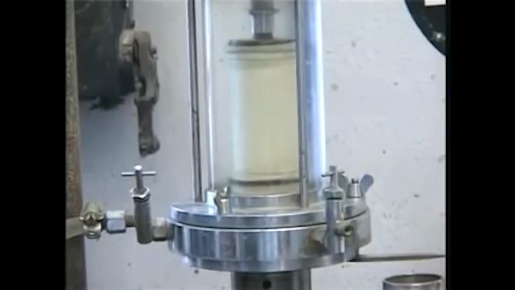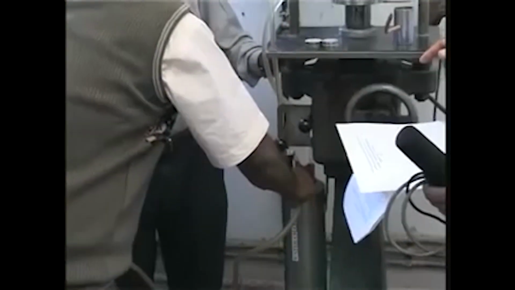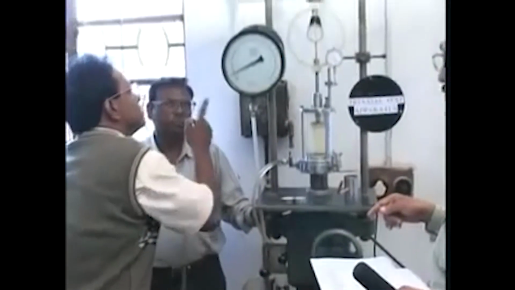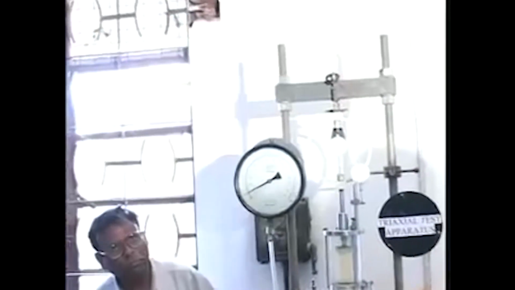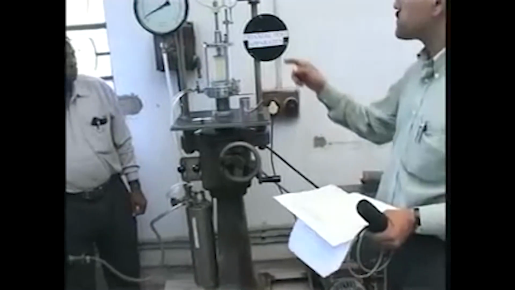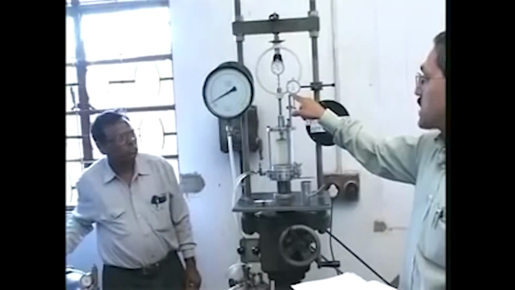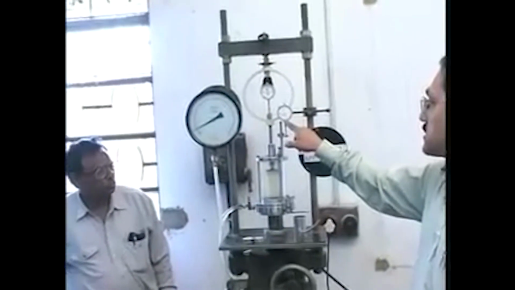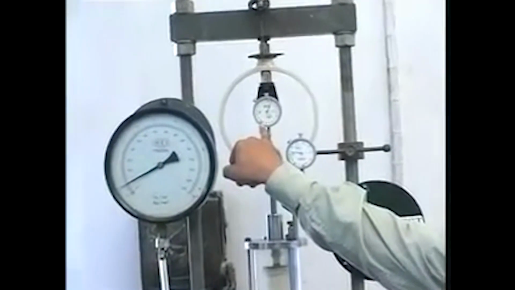Okay, so you see now that we are going to connect the compressed air to the triaxial cell, and then we have applied here a pressure of about 10 pounds per square inch, which you can see from the pressure gauge. You are going to see that the actual displacement is going to start climbing, and that is being measured on this particular dial gauge, and the load also is increasing, as you can see from the movement of the moving ring dial gauge there.